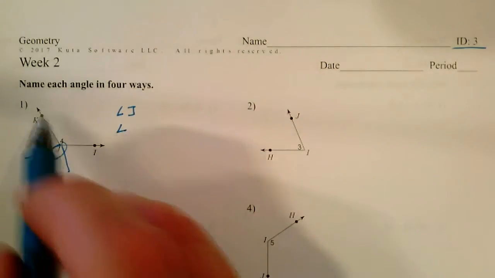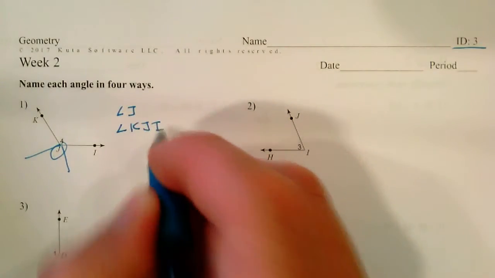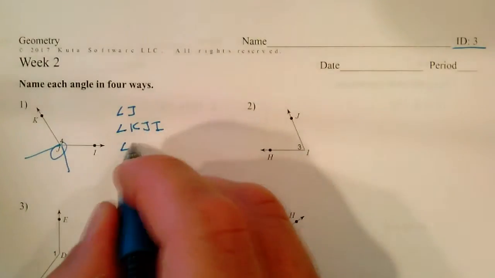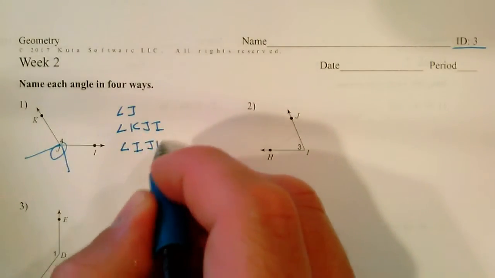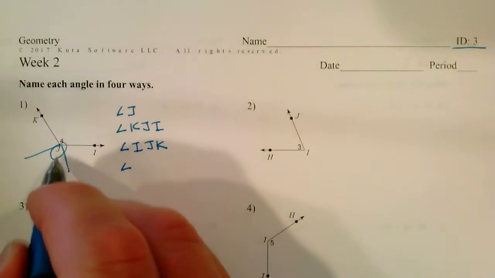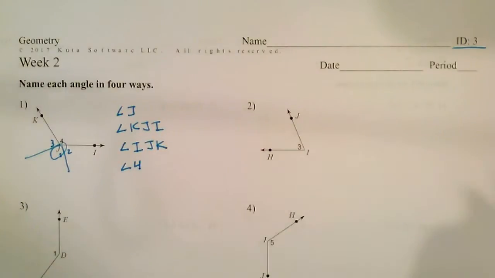We could call it angle KJI. KJI, using that wraparound method. Or we could call it angle IJK, going the other direction. IJK. Or sometimes, like there's a little 4 inside here, I might have angle 1, 2, 3, 4. I call that angle 4. Alright, leave the others up to you.